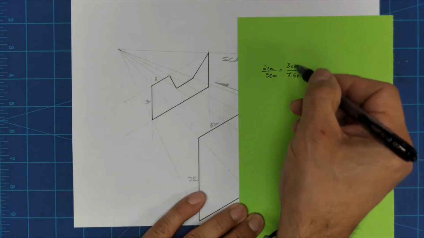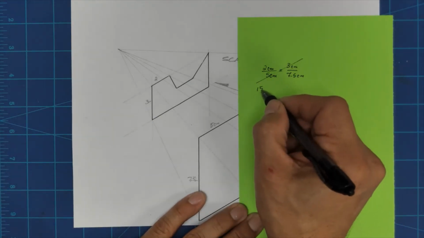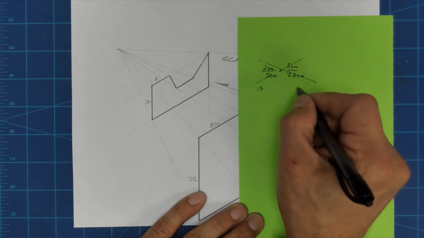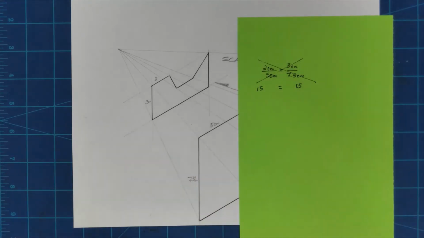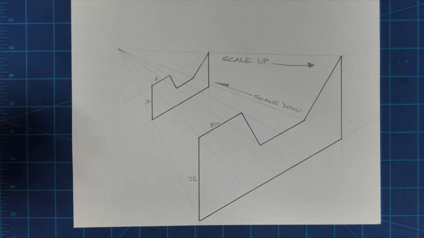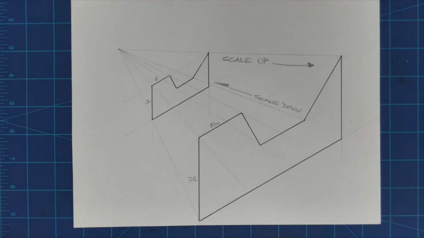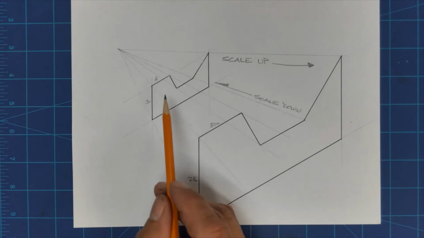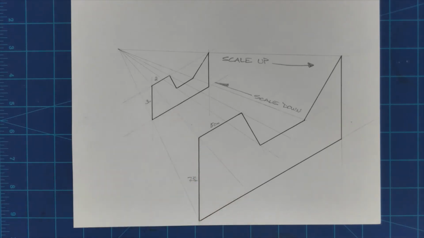Take the cross products. 3 times 5 is 15, 2 times 7.5 is 15. They're equal. So these 2 are similar. All the angles are the same, all angles are congruent and all sides are proportional.